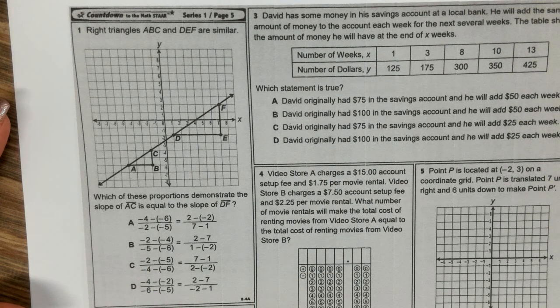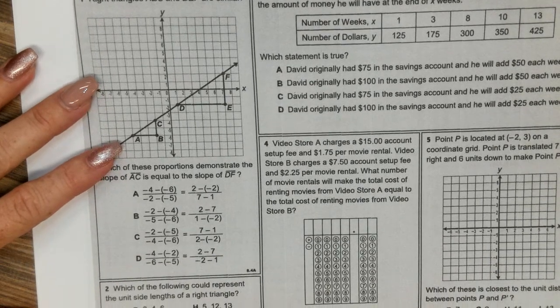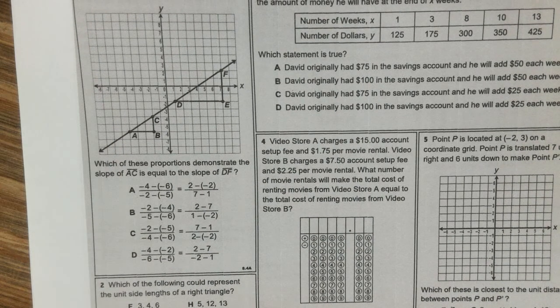Okay, on Series 1, page 5. Everybody sitting up and paying attention. The first question, who can tell me what the clue word was?